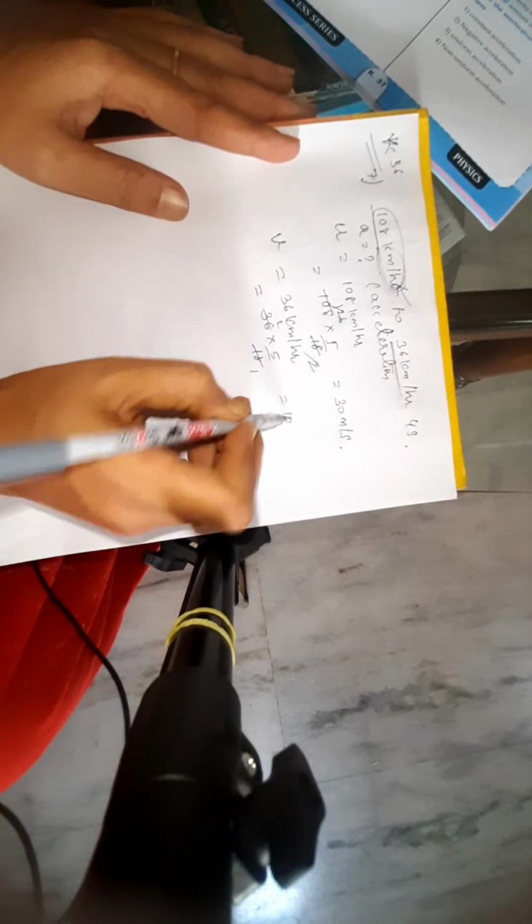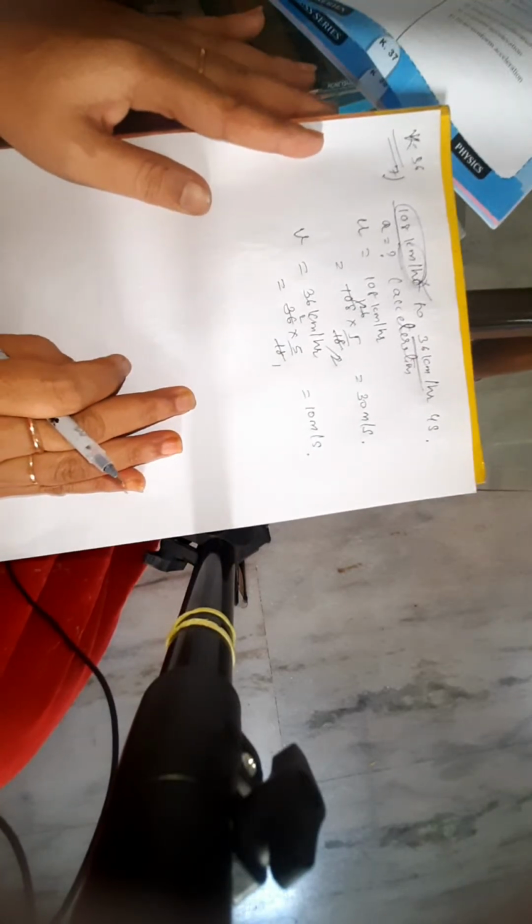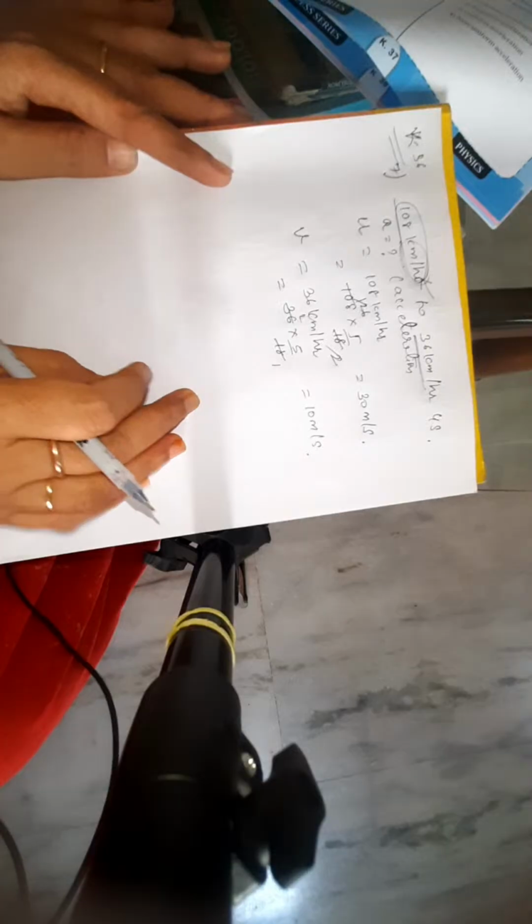And the next velocity is the final velocity, which is given as 36 kilometer per hour. Again, we'll convert it into meter per second. 36 multiplied by 5 upon 18. Thus it is 10 meter per second. Now we got two velocities. We need to find acceleration. Time is given, 4 seconds.